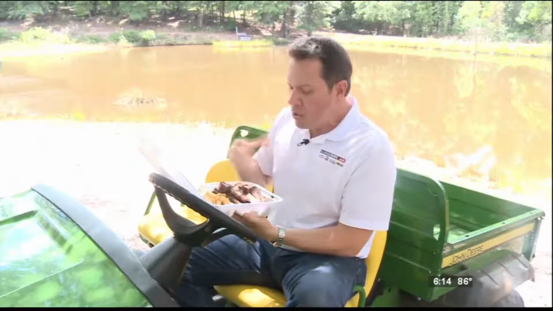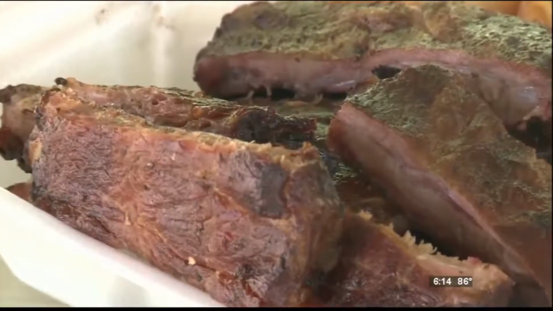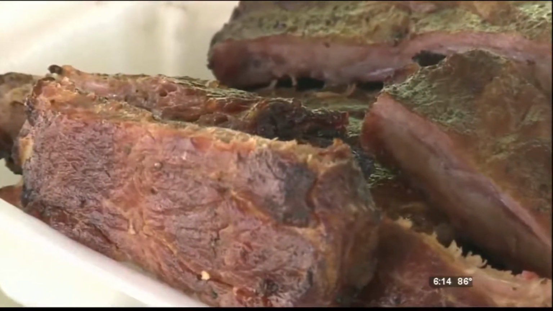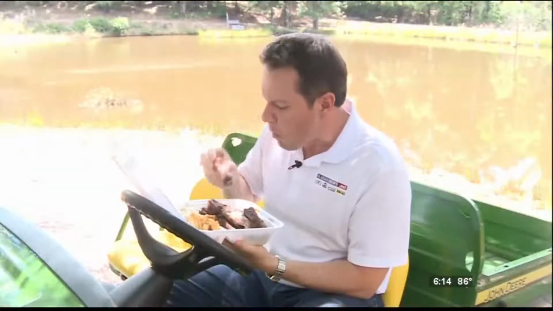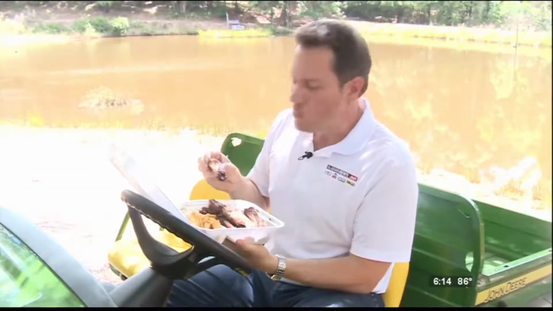It has a really unique taste, and it is tender too, but not too tender, just enough that when you bite into it, it comes right off the bone.